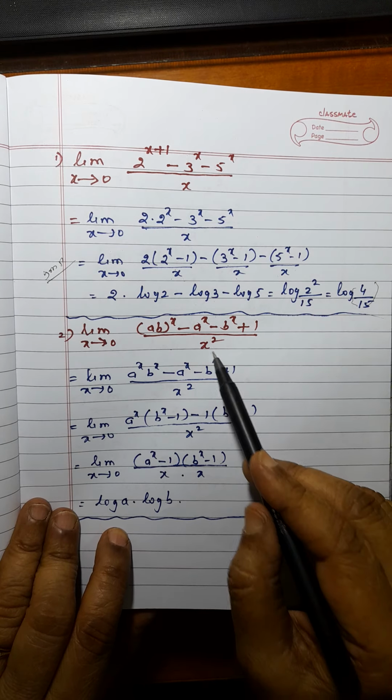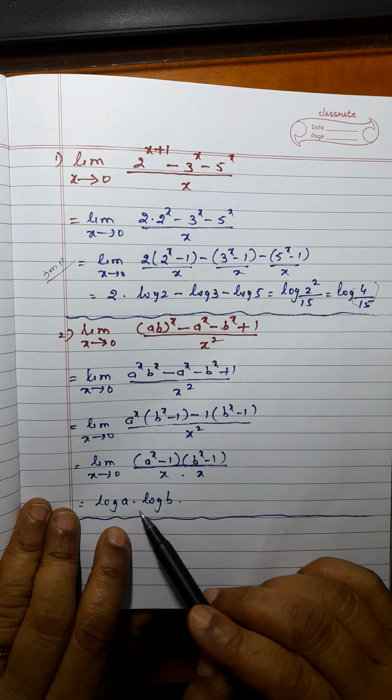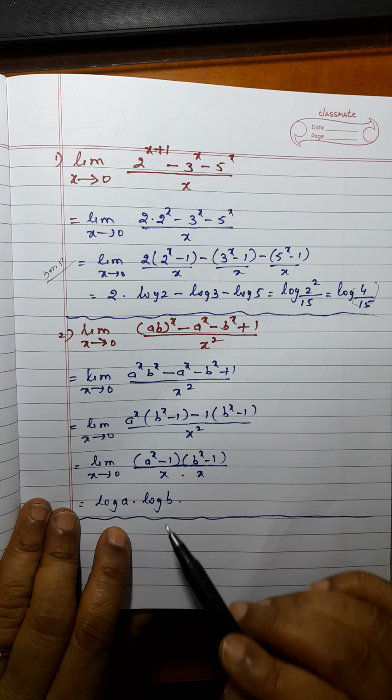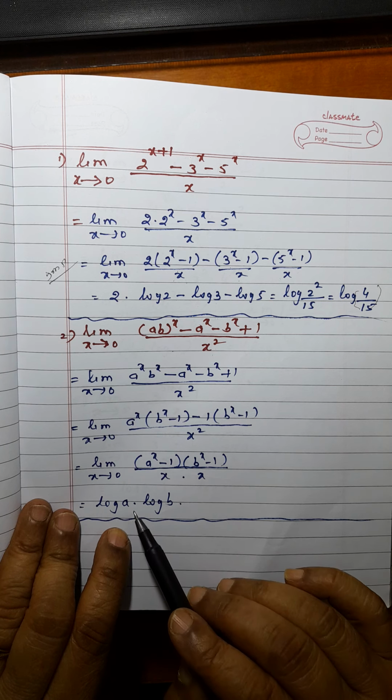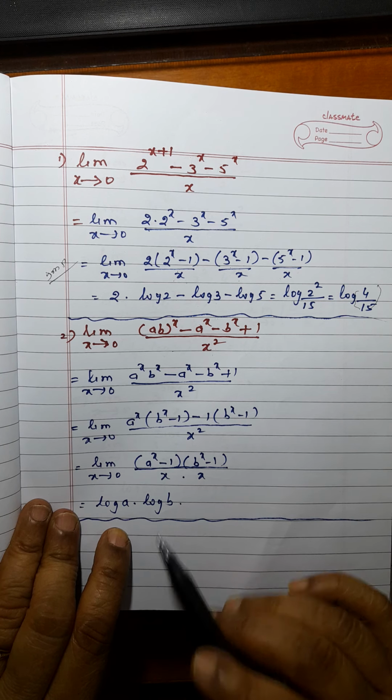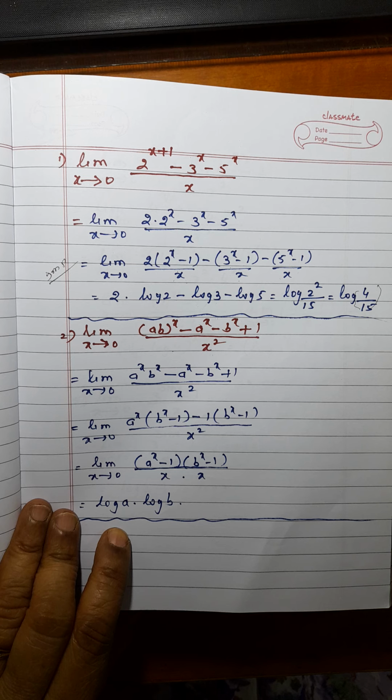Remember this, whenever square is there, what you have to do. And it is log a into log b. Don't write log of ab as it is, we cannot solve further. Log a plus log b is log of ab, but for into we don't know a formula.